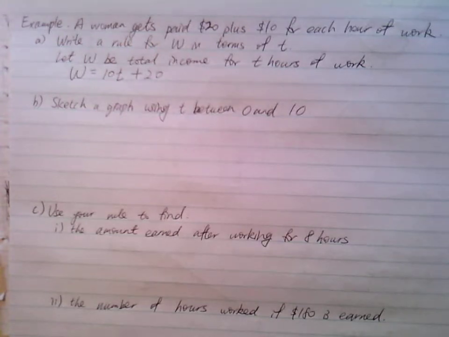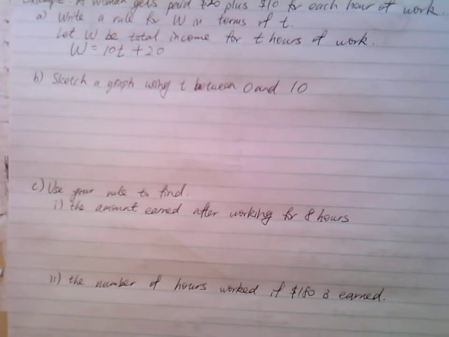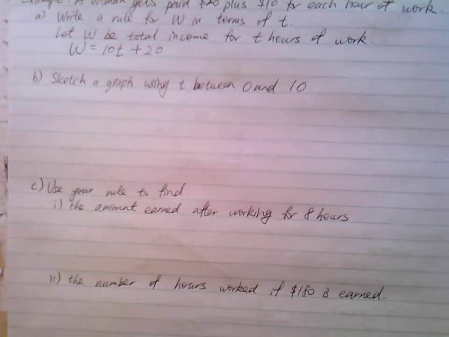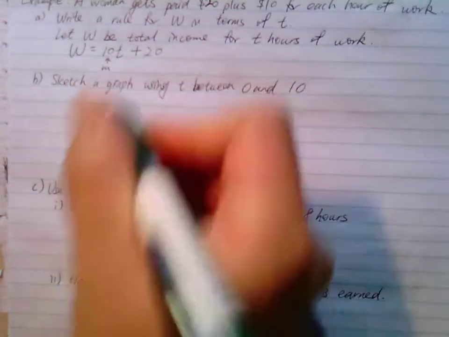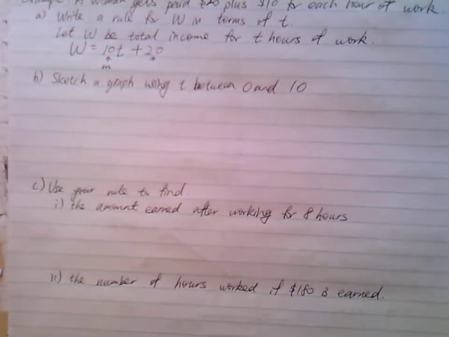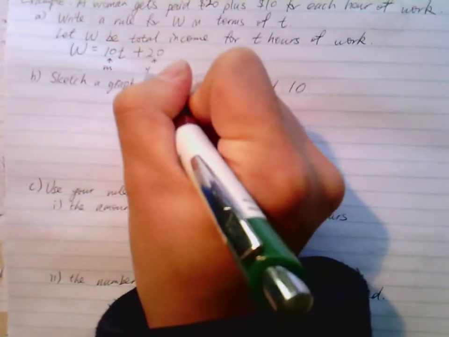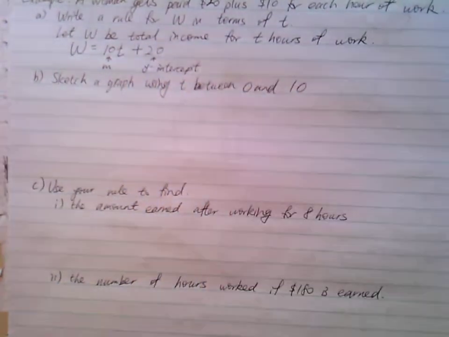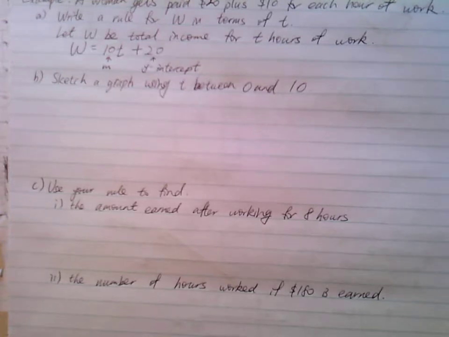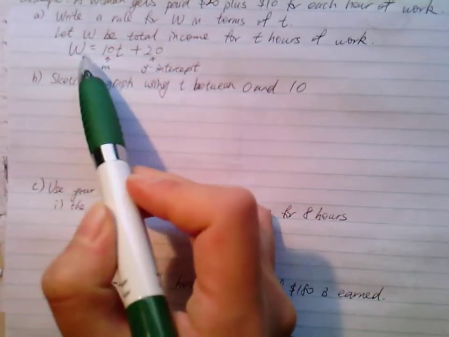So this looks very similar to gradient intercept form, which is the one we just did, right? 10 here is our m, our gradient, and 20 here is our y-intercept. But instead of having an x and a y here, now we have a t and a w.